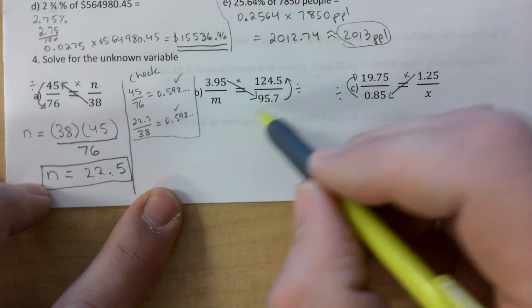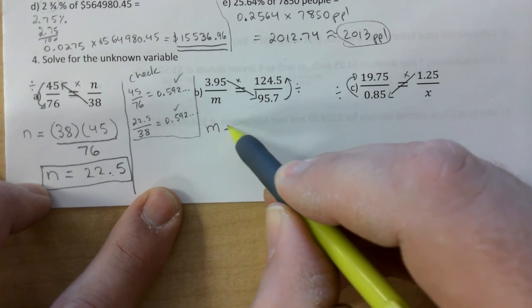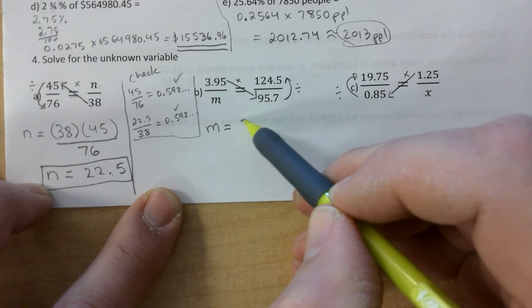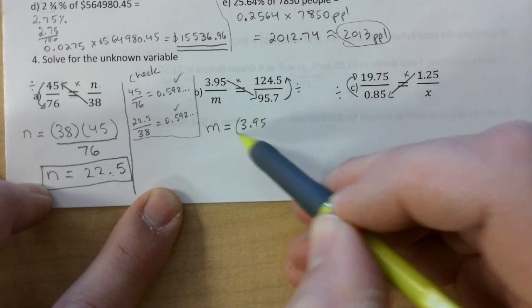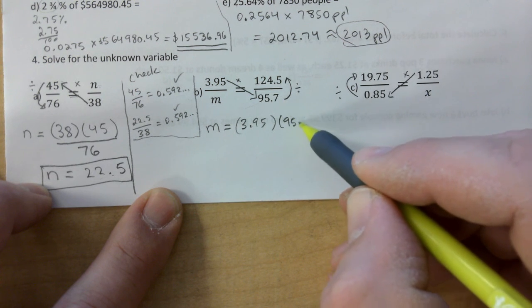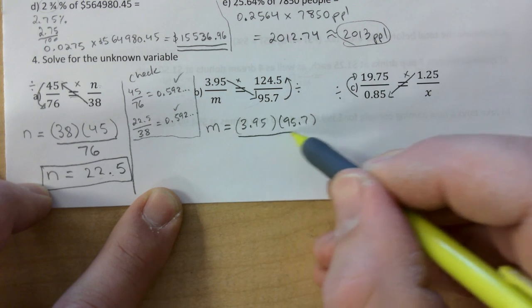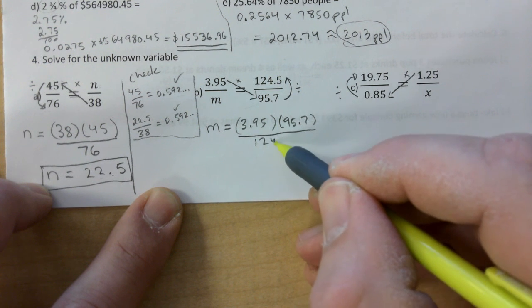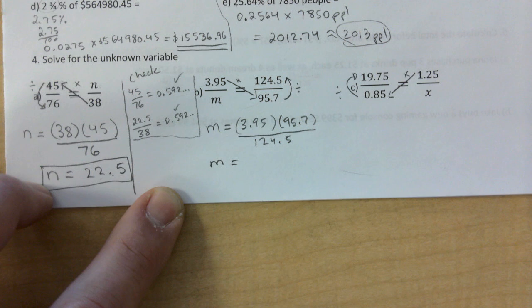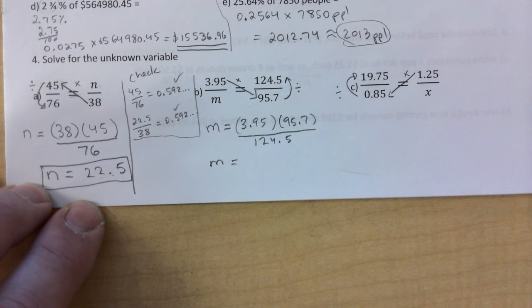Next, on this scenario, do exactly the same thing as your journey is showing here. You go 3.95, you're starting here, times 95.7 divided by 124.5. And then go ahead and type that in. You can type that in all in one shot.